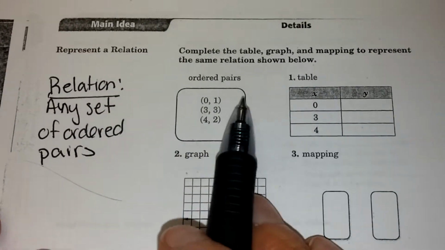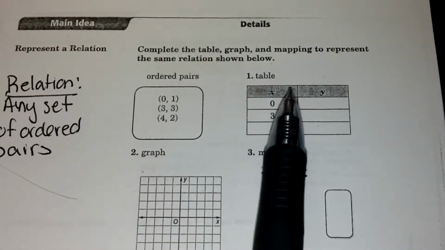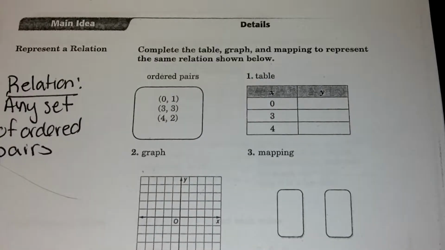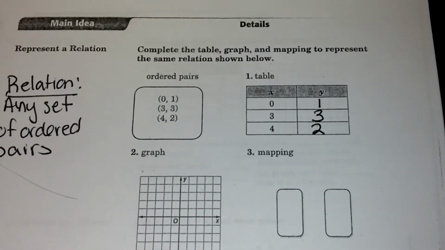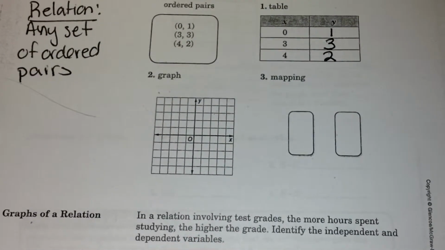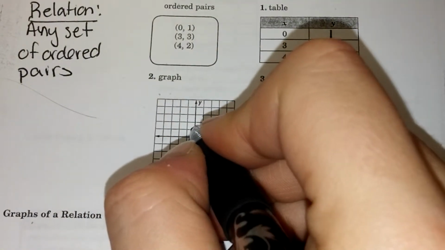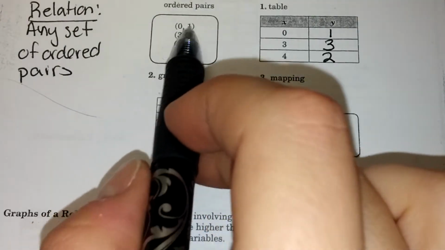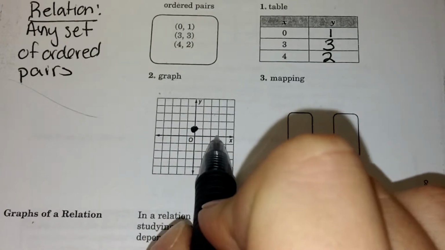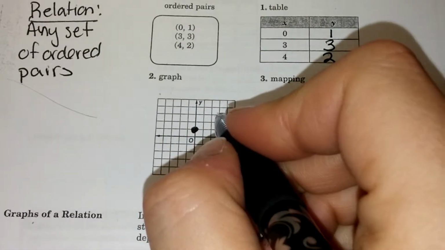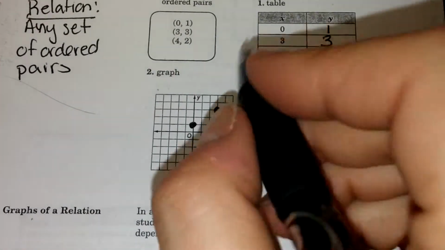So again, we have 0, 1, 3, 3, and 4, 2. We can represent those ordered pairs in the form of a table, x values and y values. Another way we could represent that relation is on a graph. We plot the ordered pairs. 0, 1: we go over 0, up 1. Remember when we plot, it's over and then up or down. 3, 3: we go over 1, 2, 3, up 1, 2, 3. And then 4, 2: we go over 1, 2, 3, 4, up 2.